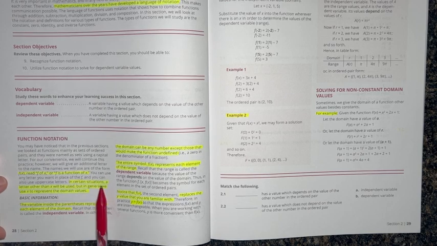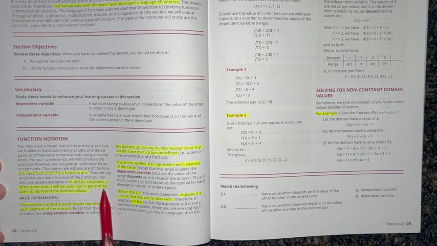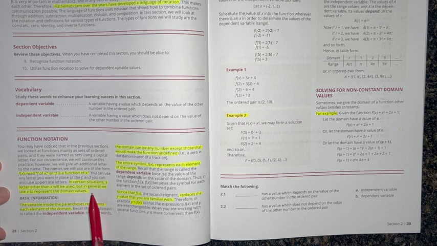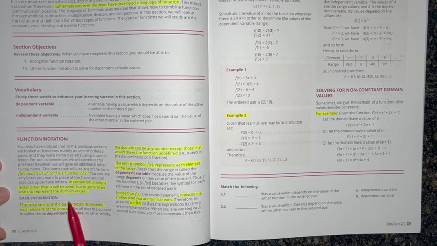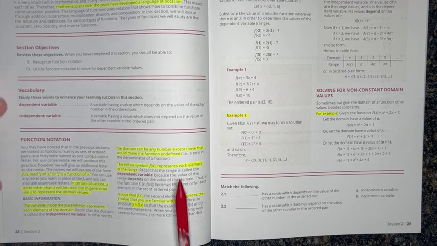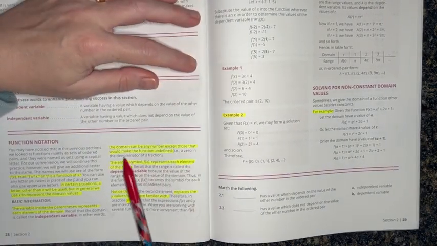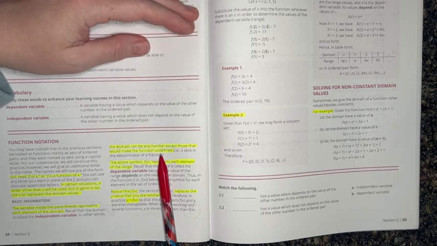In certain situations, a letter other than x will be used, but in general, we use x to represent the domain values. The variable inside the parentheses represents each element of the domain, which remember is the independent variable. The domain can be any number except those that would make the function undefined.